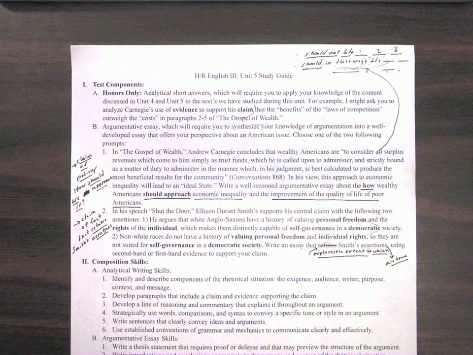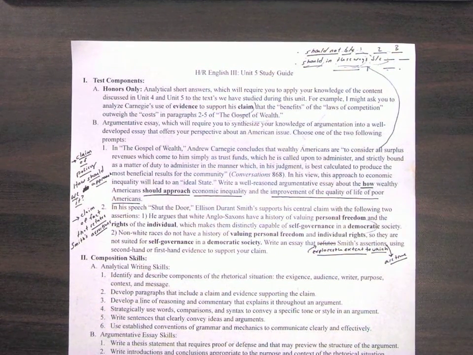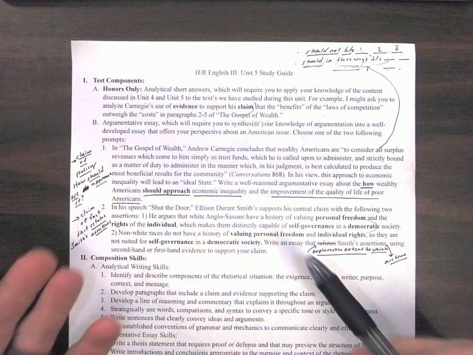You could also say it should be approached in a particular way, and then you would need to offer reasons why it should be approached in the way that you have offered. Okay, so some example approaches would be Andrew Carnegie's approach.